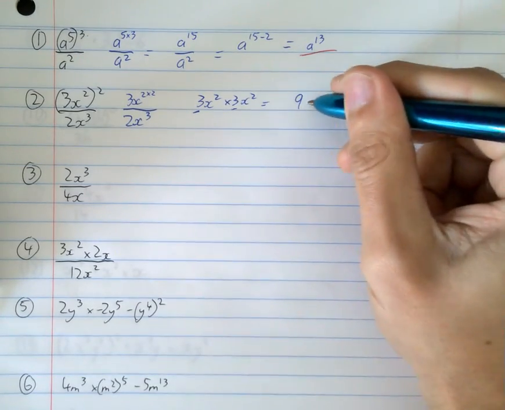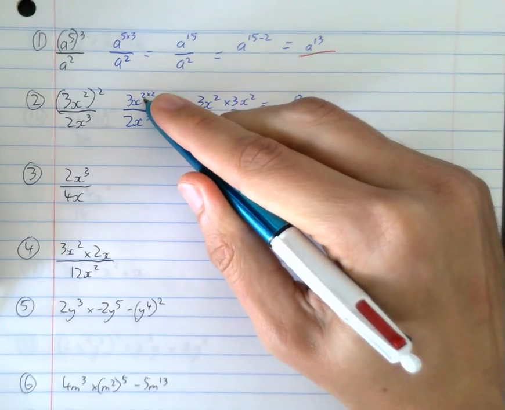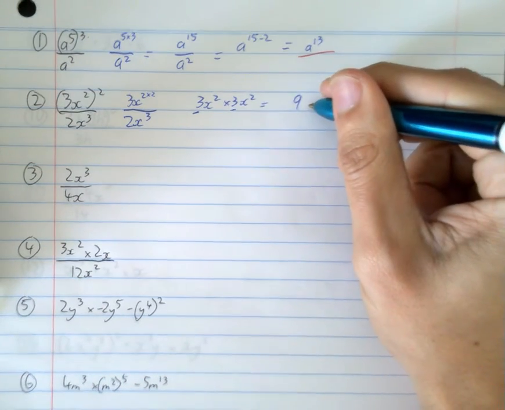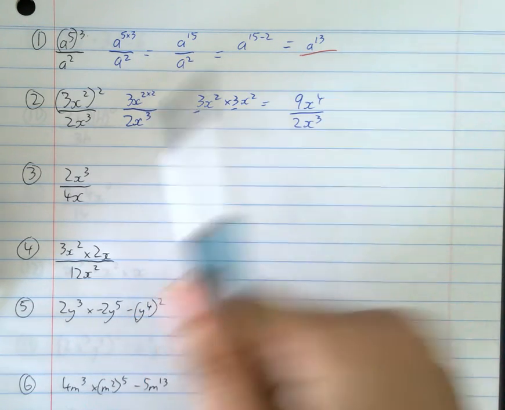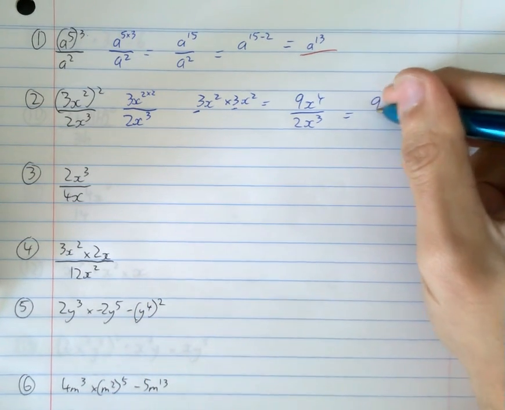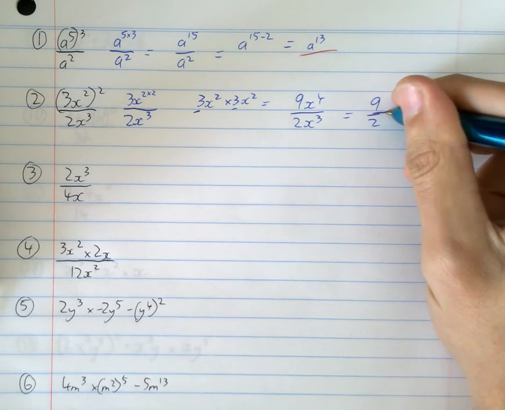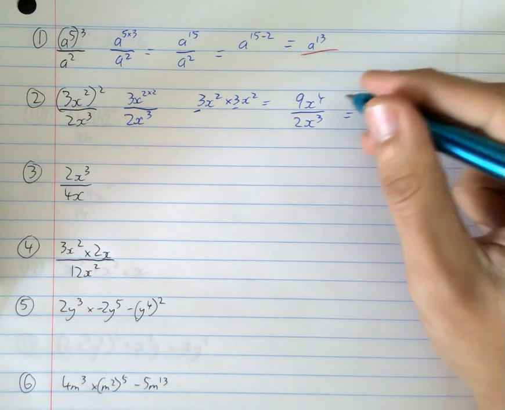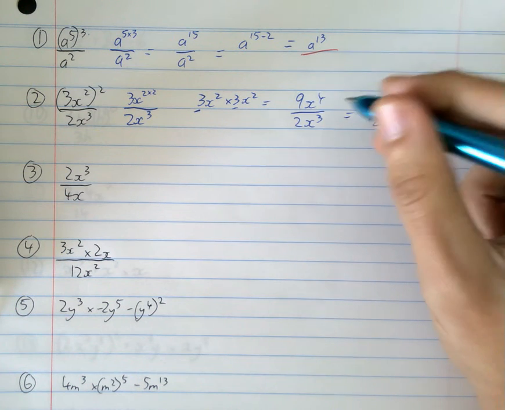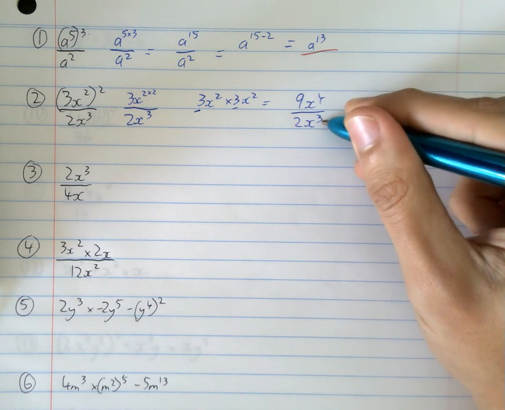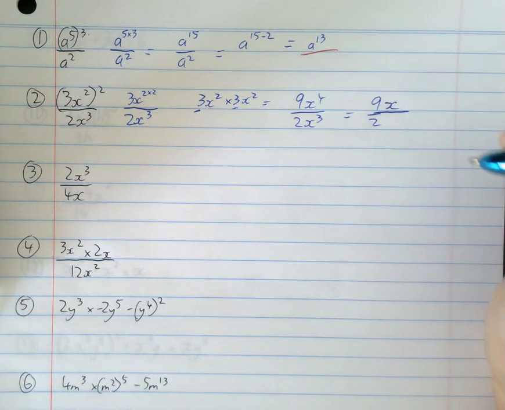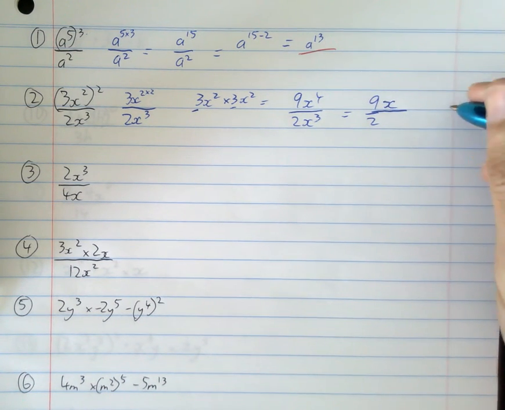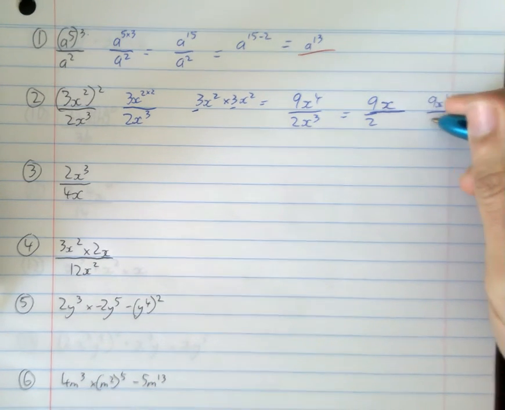3 times 3 will give you 9. X to the 2 times 2 will of course be 4. And that will be on your 2x cubed that we had earlier on. You can't simplify 9 and 2 because 2 is not a factor of 9. And x to the 4 over x to the 3, that is going to be the same as x to the 4 divided by x to the 3. 4 take 3 will be 1, so that'll be x to the 1, which of course is x.